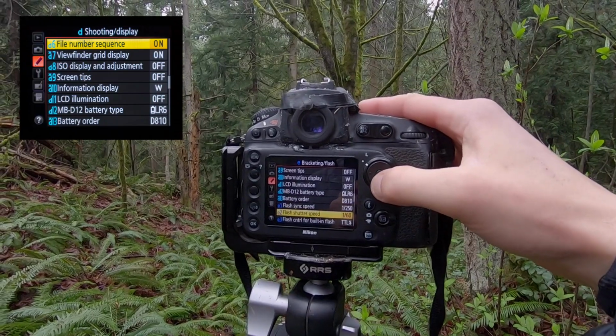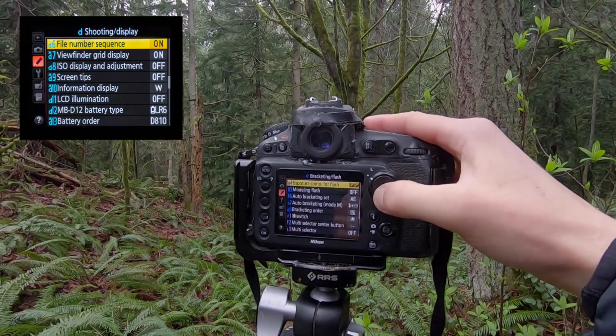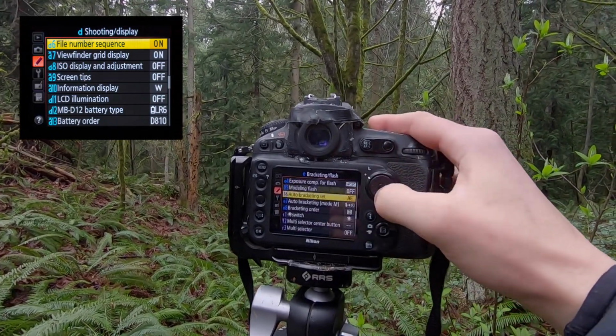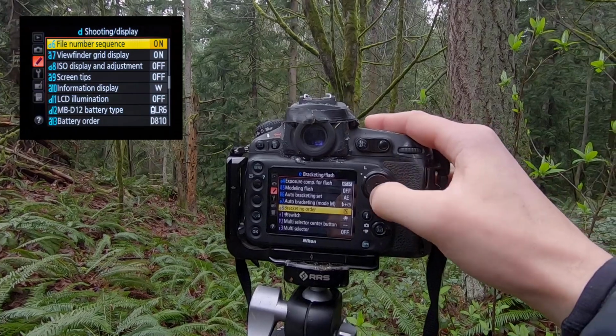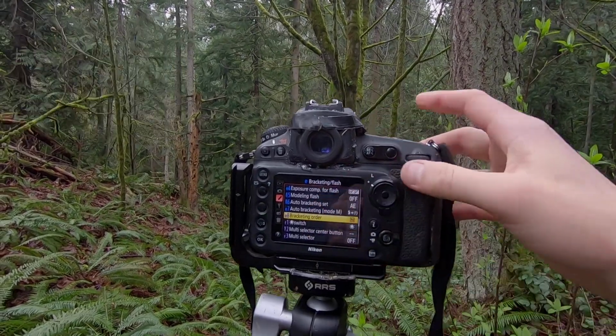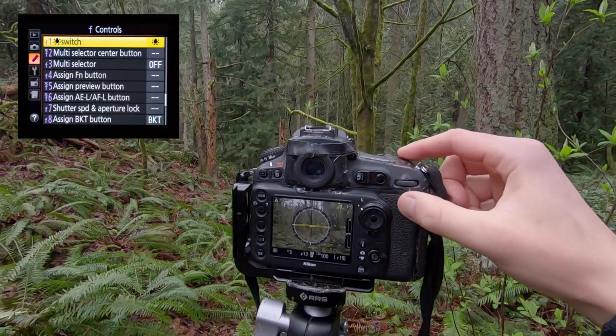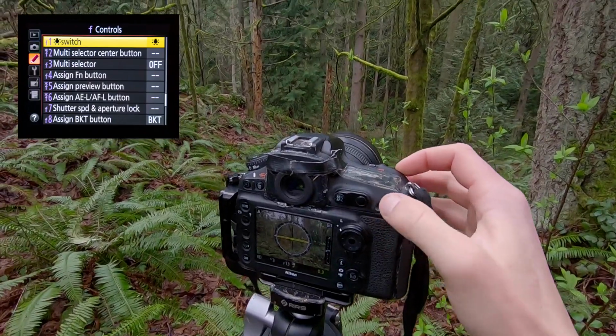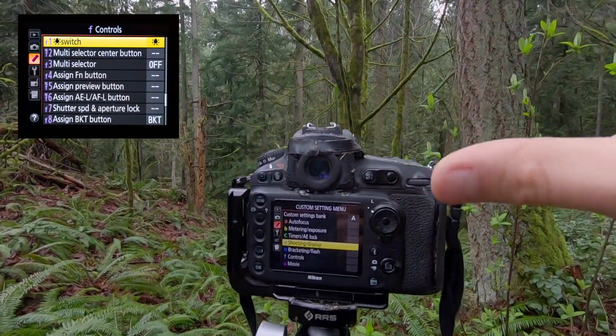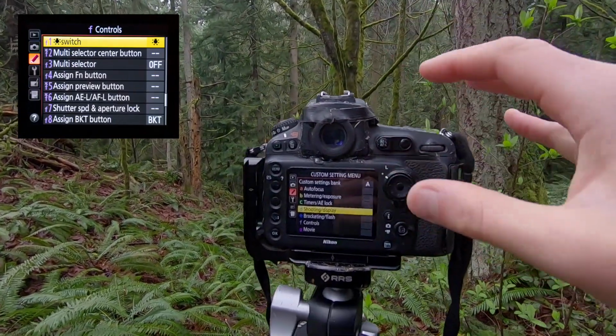Flash stuff, I don't use any flash ever, so don't need to touch that. No flash, no flash. No bracketing, I don't do any auto bracketing. I do all the bracketing, as I'll show you guys, manually, just using exposure compensation. Then I know the exact exposure for the shot I want.